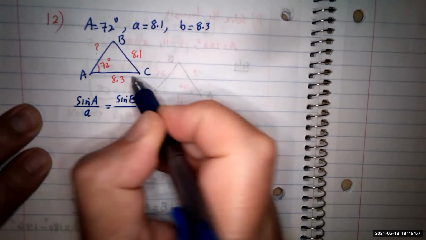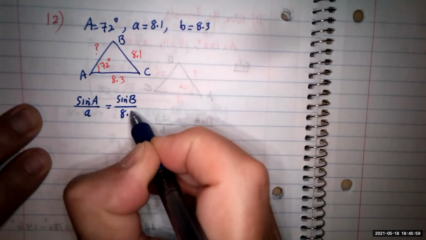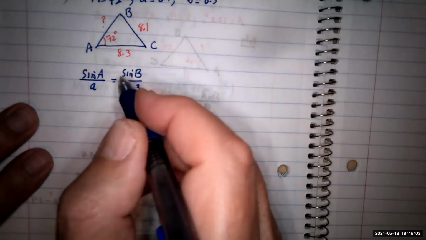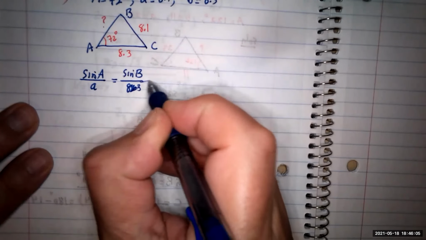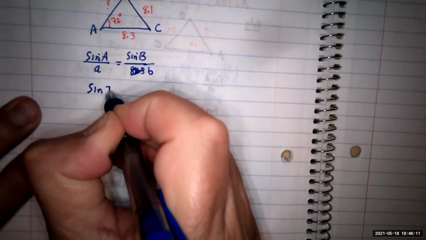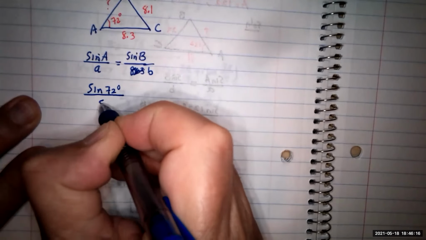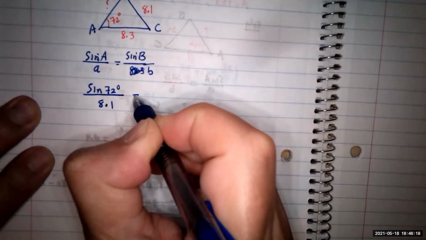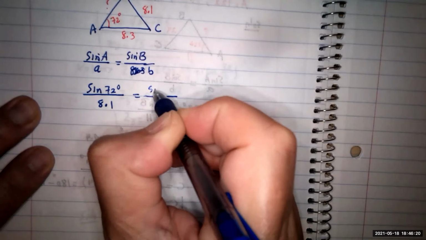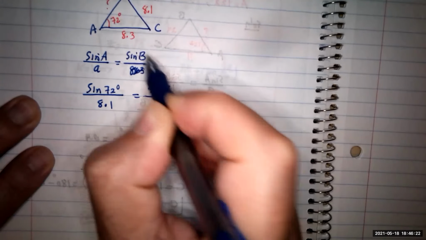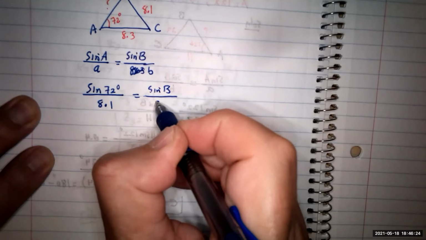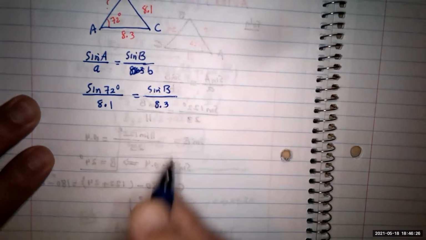We go with the sine B because the opposite side is given again, 8.3. Oh, I'm sorry, I just write the formula first. It's okay. So I'm going to substitute. That gives me the sine of the 72 degrees, A of 8.1. B is missing, the angle B, but the side B is 8.3.